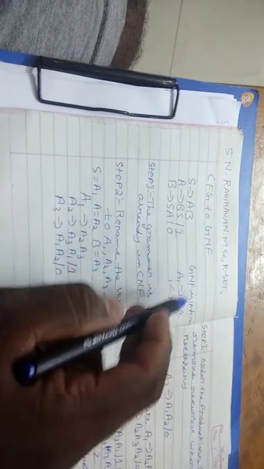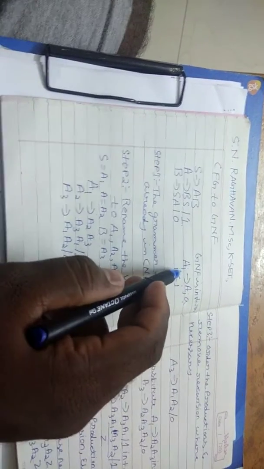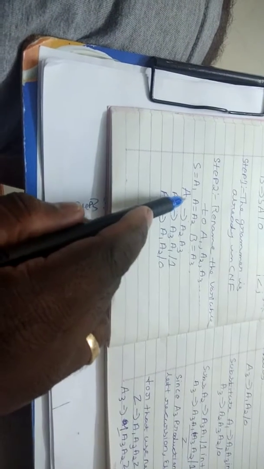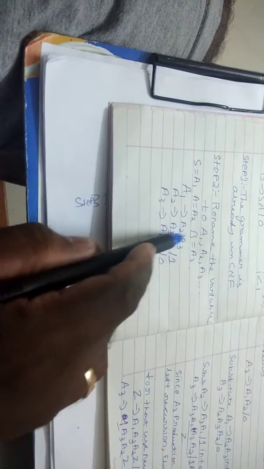Step 3: as I said, Ai should be less than Aj, that is, i should be less than j. We consider only this format, Ai and Aj, and leave the remaining things.